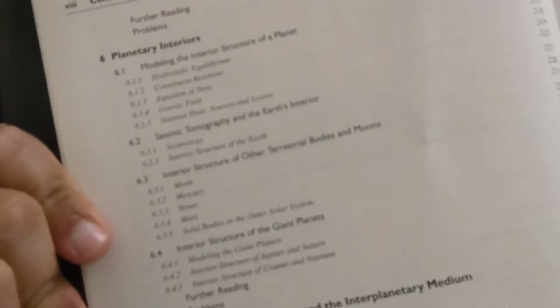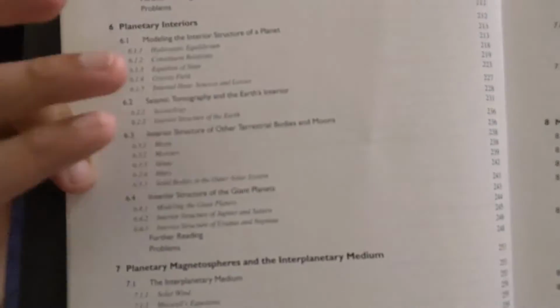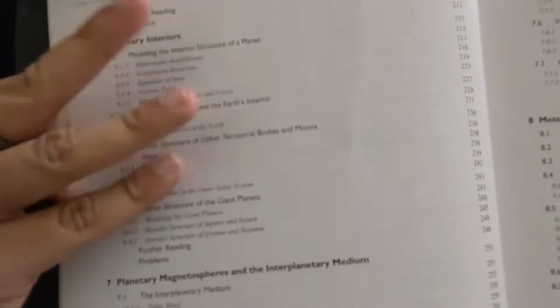Yeah, it's so hard to focus, but planetary interiors, this entire section, is what I have to read. After I'm done with this, I have to continue reading the other research papers. These are the two for the background reading that I showed you a few seconds ago. And there are like 3 more research papers that I have to read.